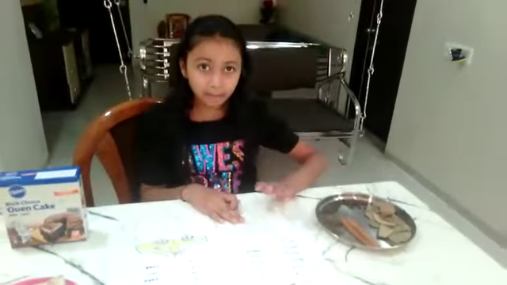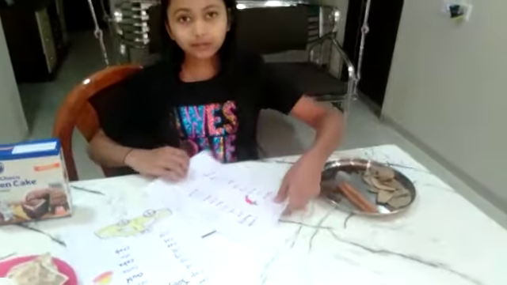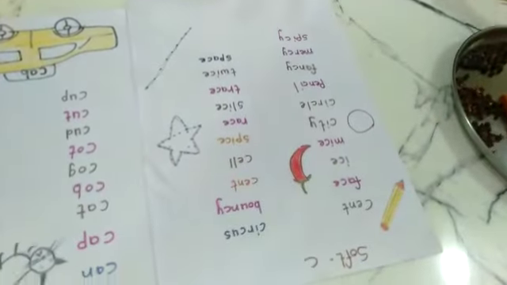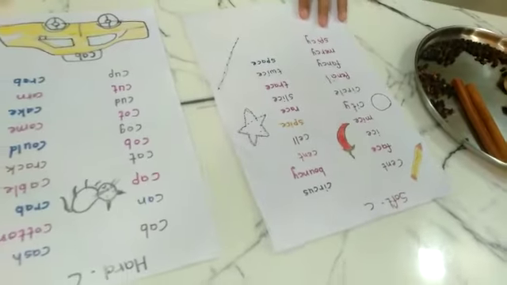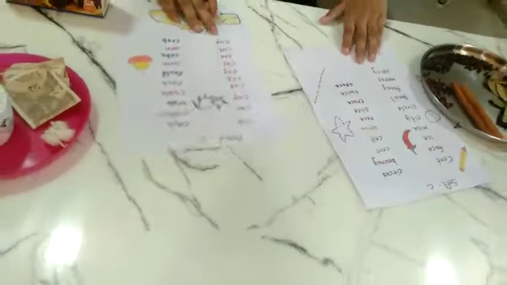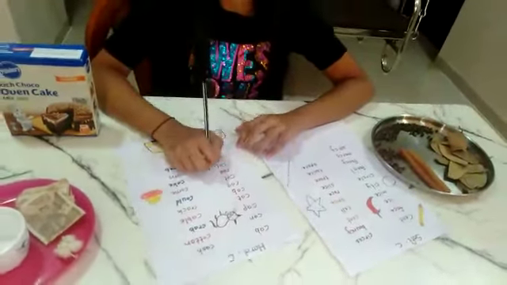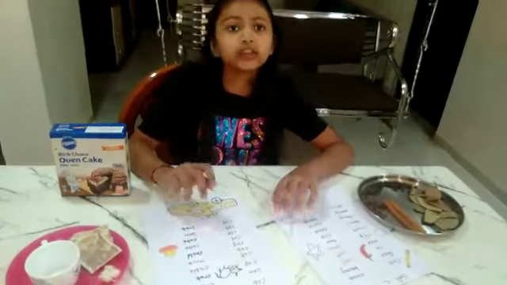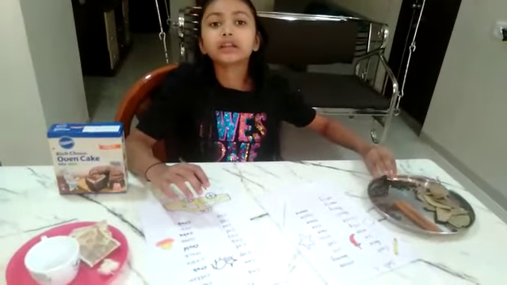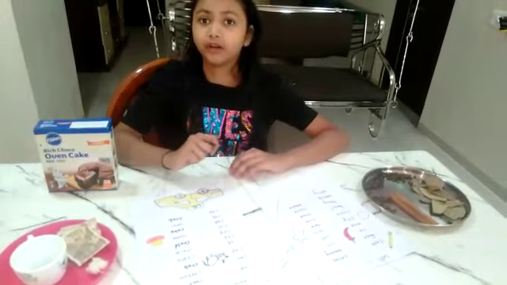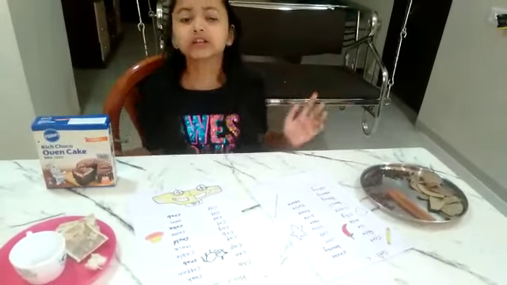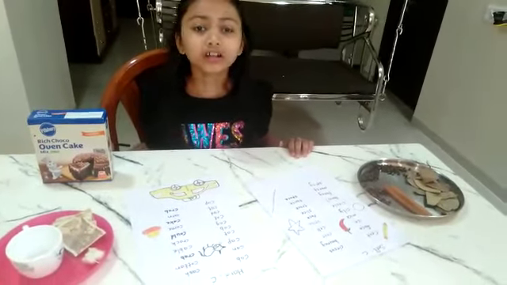this is some example of soft C. This is some example of soft C. And this is hard C. In hard C we use the letter C to make the sound k, k, k, k.